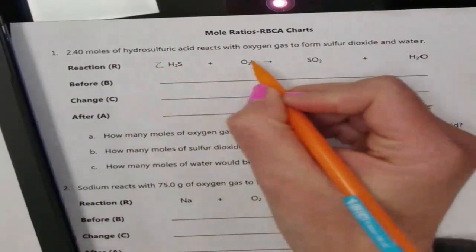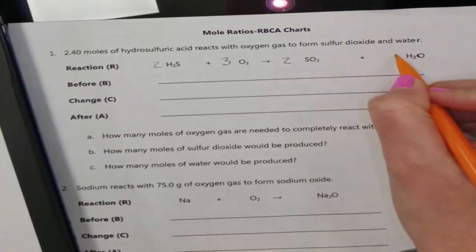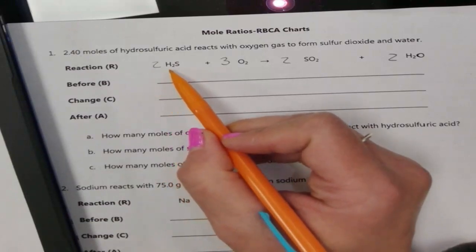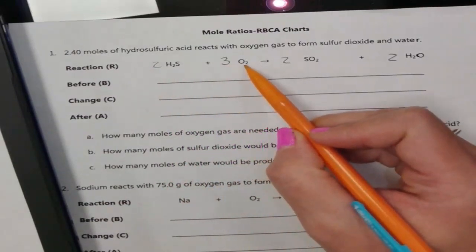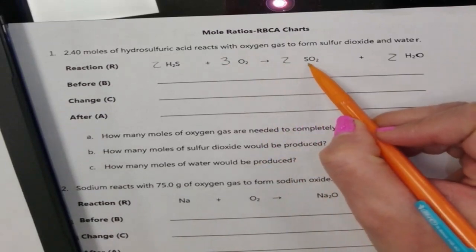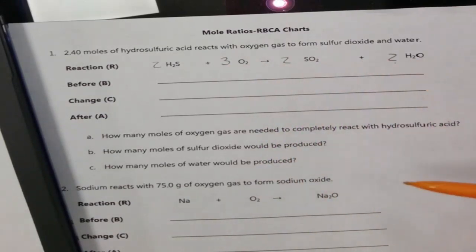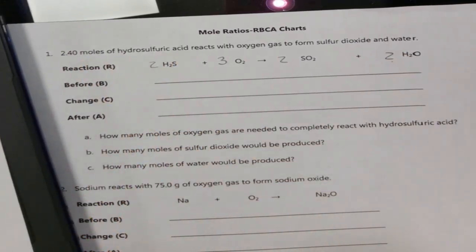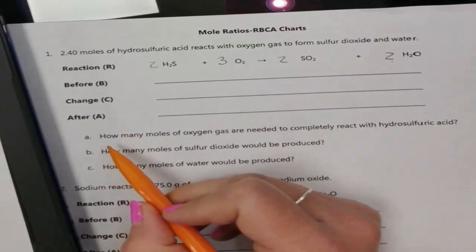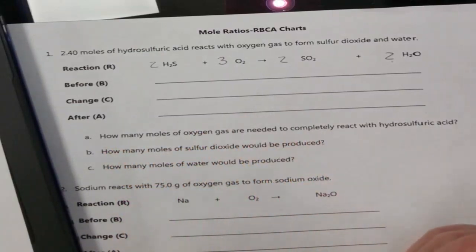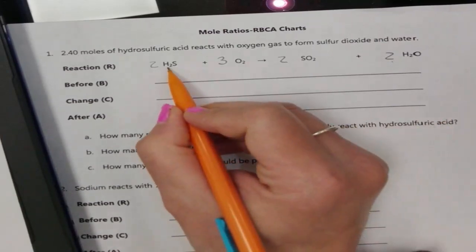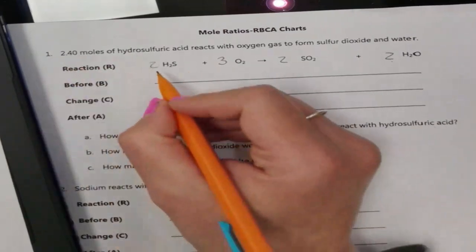So when I start here and I look at my equation and I balance it, I have 2 moles of H2S plus 3 moles of O2 yields 2 moles of SO2 plus 2 moles of H2O. So 2.4 moles of hydrosulfuric acid reacts with oxygen gas to form sulfur dioxide and water. Part A. How many moles of oxygen gas are needed to completely react with hydrosulfuric acid? So here's my hydrosulfuric acid, and I have 2.4 moles.